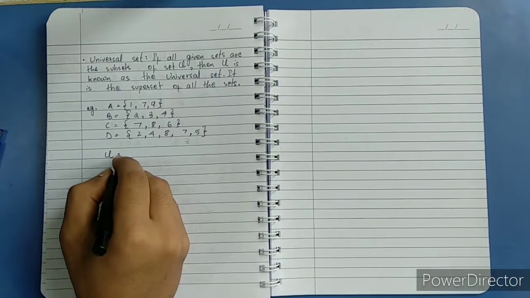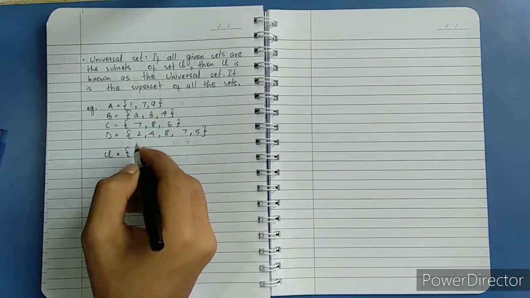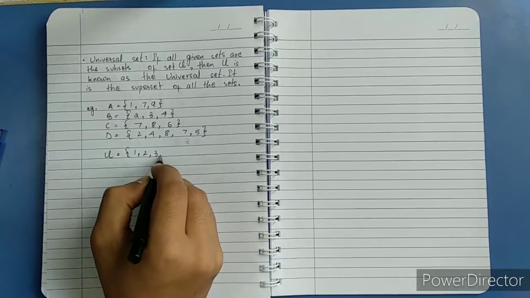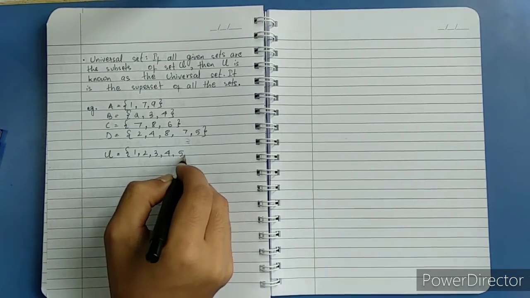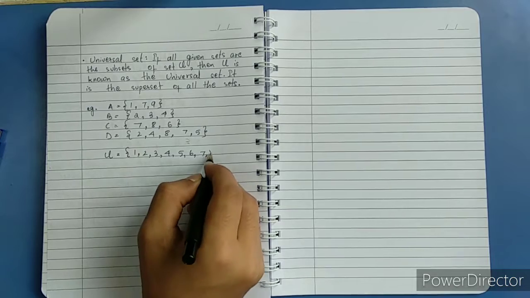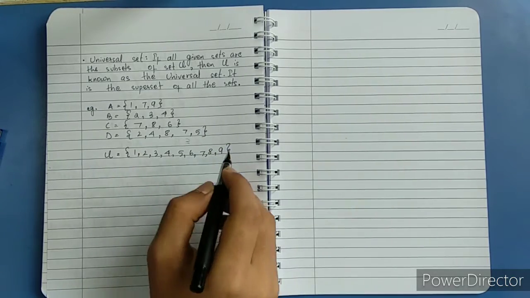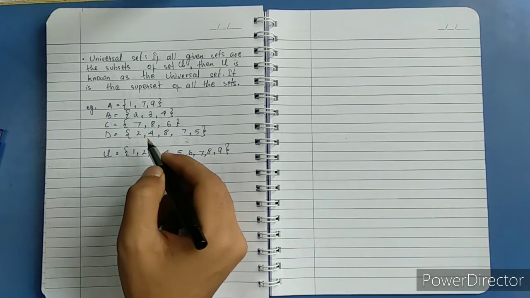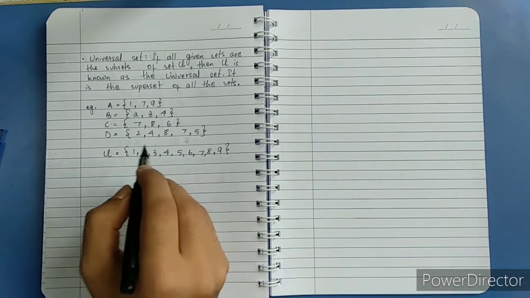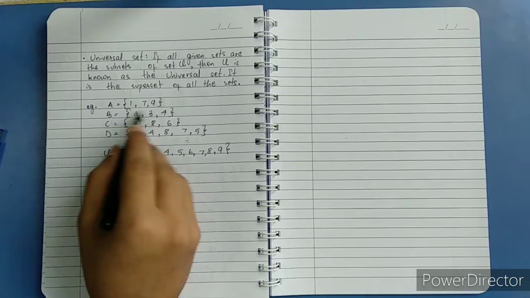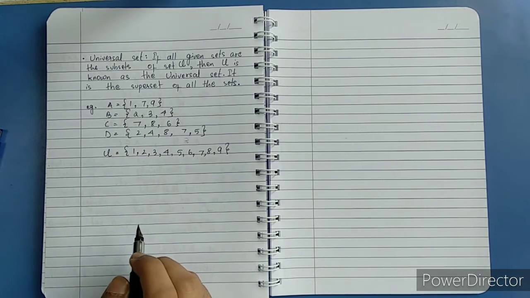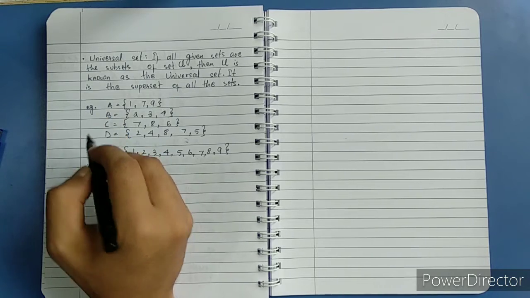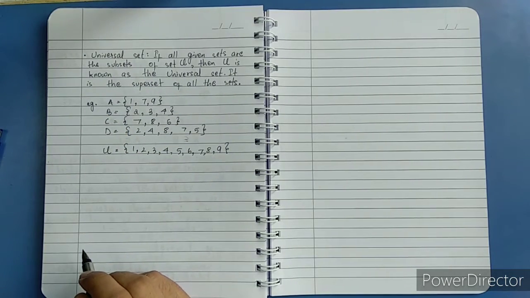So here the universal set will be a set which contains all of these elements: 1, 2, 3, 4, 5, 6, 7, 8, 9. The universal set may have more elements than this also. It is not an issue, but it should at the least have all the elements that are present over here. So U is the universal set for A, B, C and D.